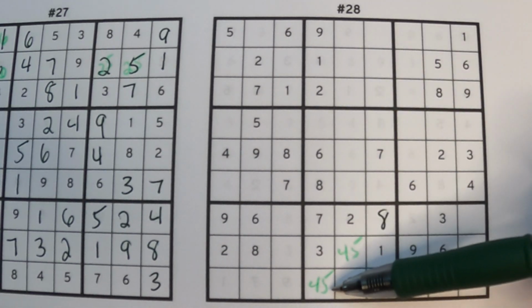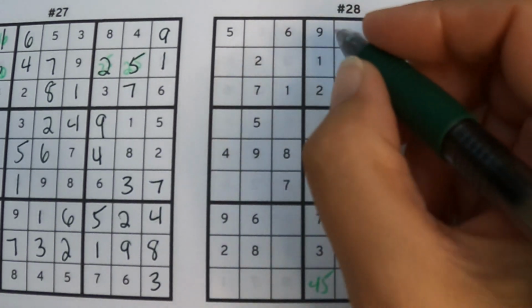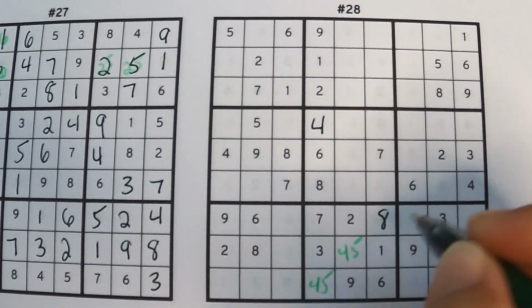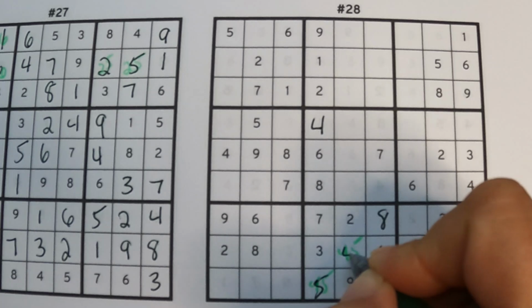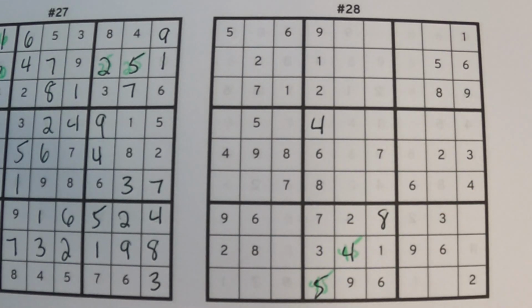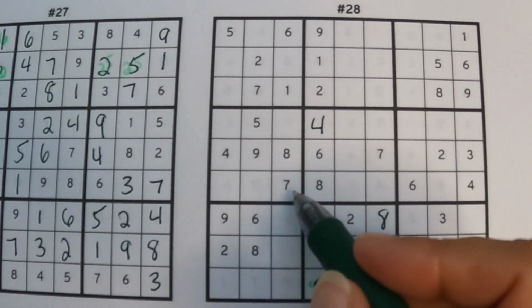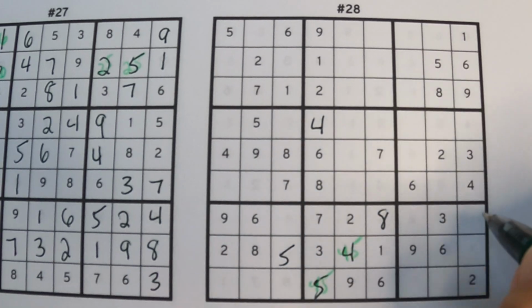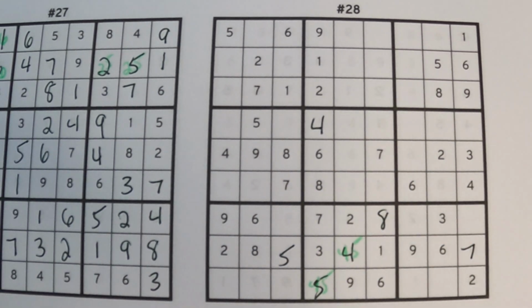For this column now we're missing 4 and 5. We've got a 5 here, so that's our 4. That makes this our 5, 4. For this row we're missing 5 and 7. We've got a 7 here, so 5, 7.